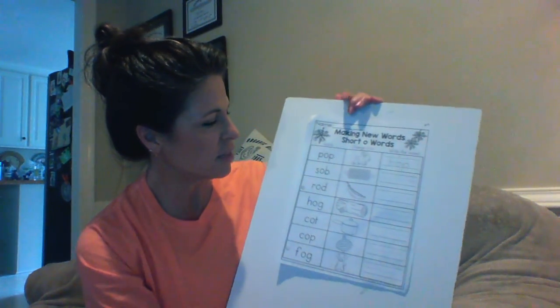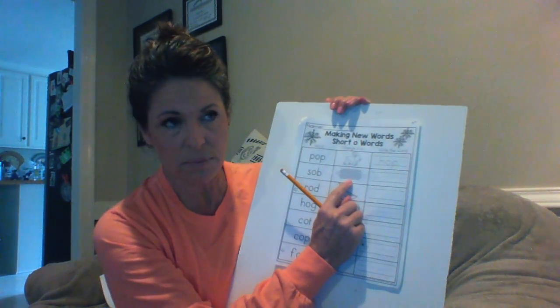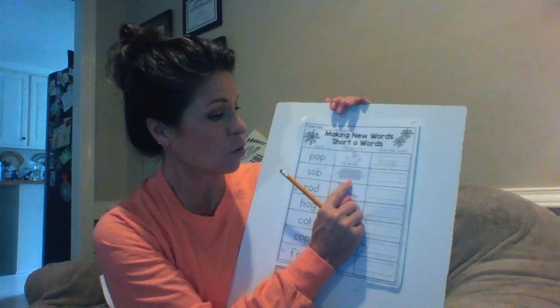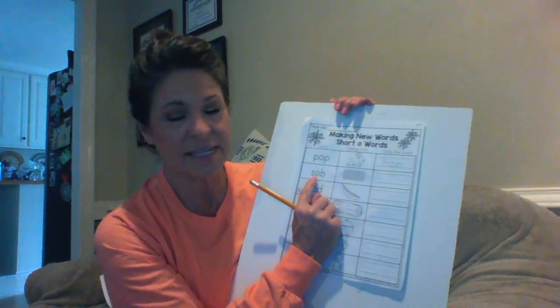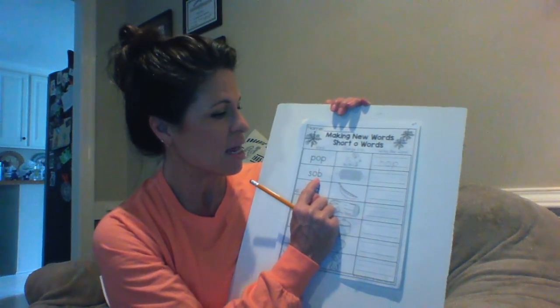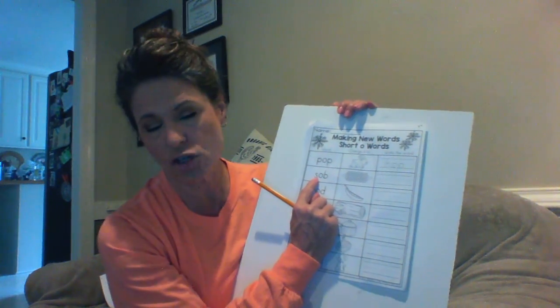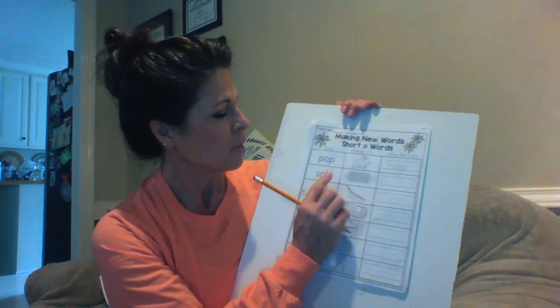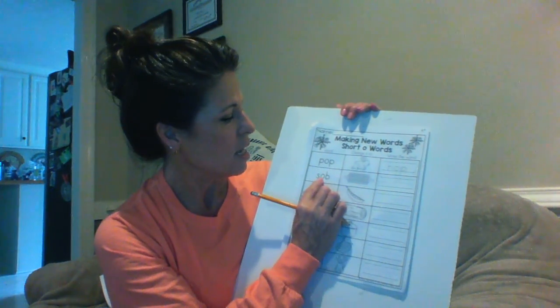All right, now let's look at the next one. Okay, now some of you may look at this and go, corn. But remember, we are making CVC words, and corn has more than 3 letters, and it doesn't have the short O sound in it. So it's got to be cob, cob.